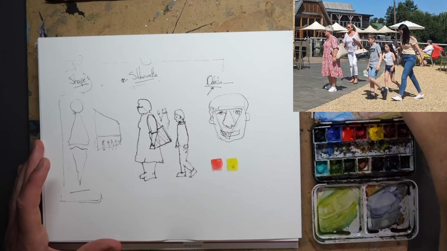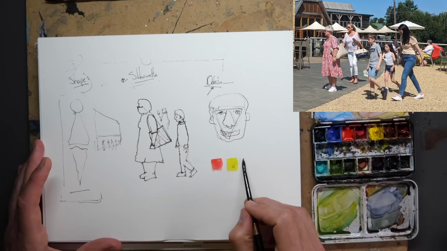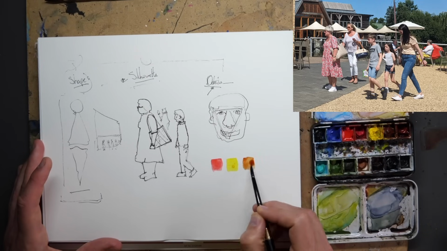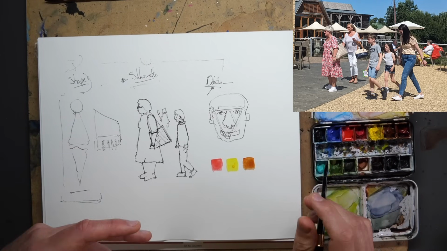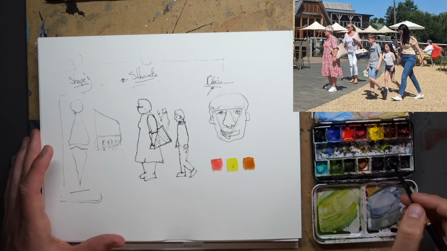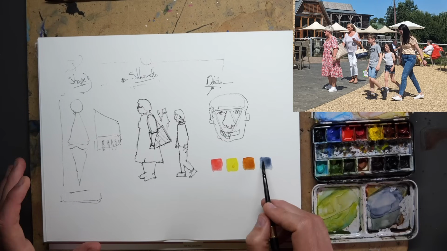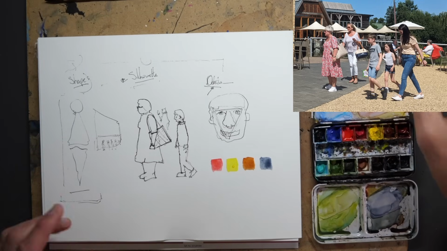And all we need to colour any person, in my belief at least, is 4 colours. We've got a nice red, so primary red here, Scarlet Lake, a primary yellow, Hansa yellow medium, then a warm brown colour. For me, I've got a quinacridone sienna. Now with those 3 colours, you can make any sort of pink skin tone, or a sort of more oriental skin tone.